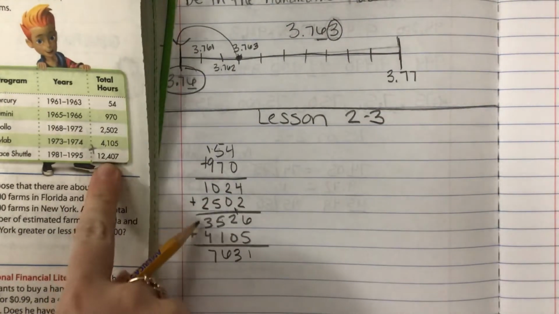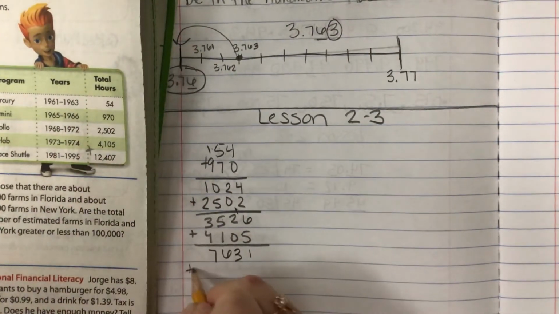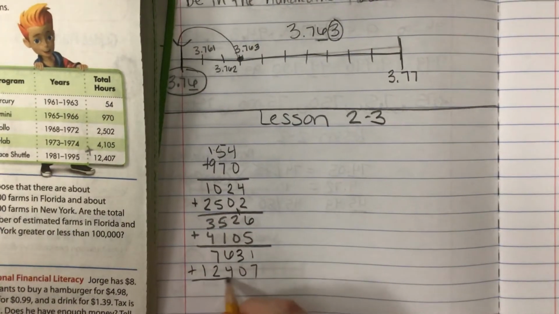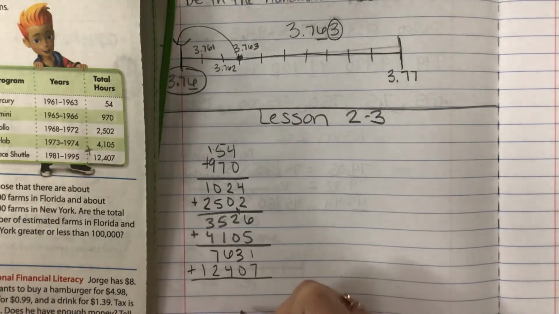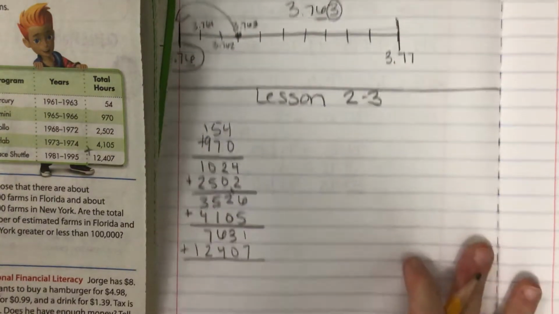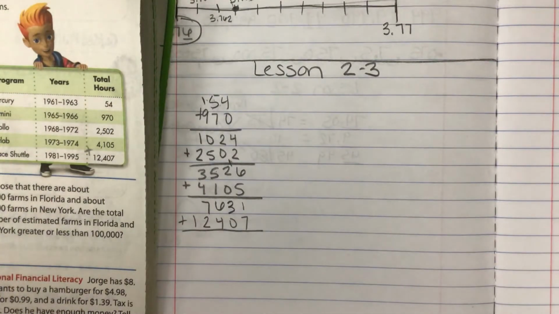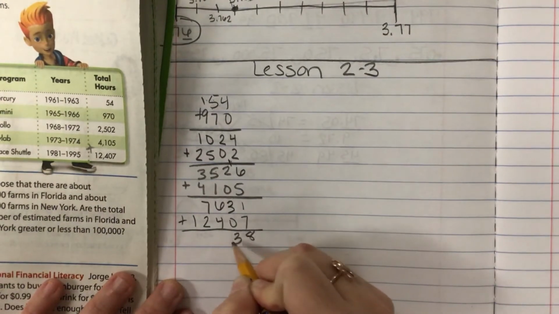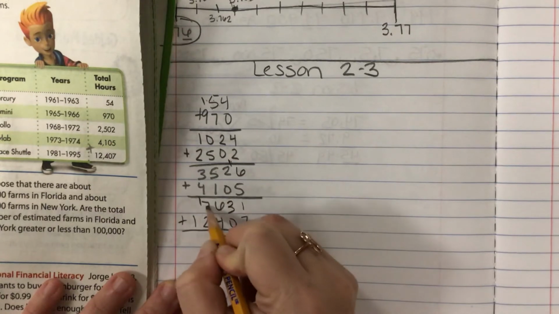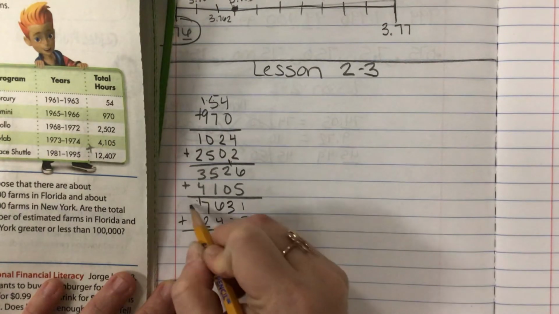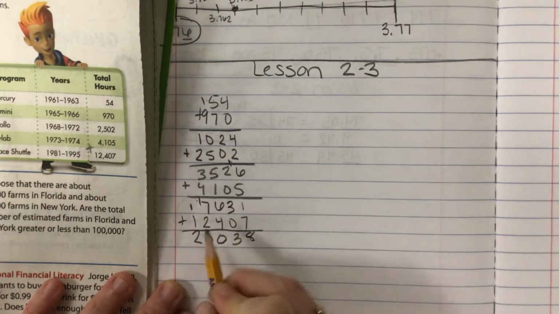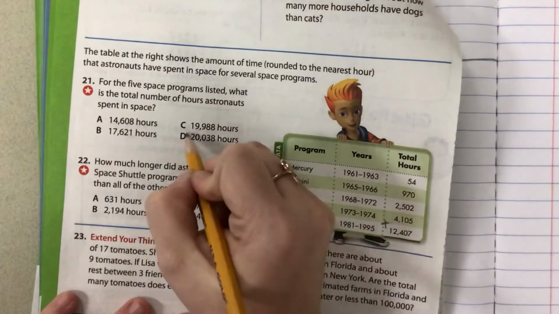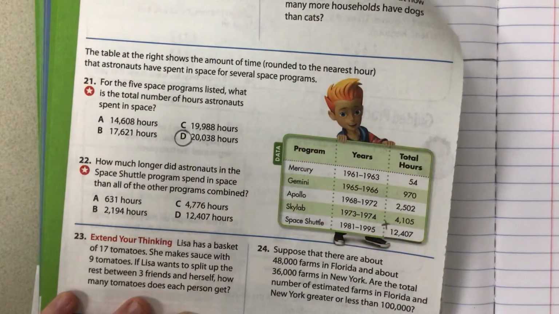Grab my last number. Now notice this one's a little bit bigger. So I need to line up that place value. If you're not writing nice and neat and you're not lining up your place value, you're going to have a really hard time when you get to subtraction and when you get to decimals. 8, 3, 10, so I carry. 7, 8, 9, 10, carry 2. So my answer is 20,038. If I come back over, there's my answer.